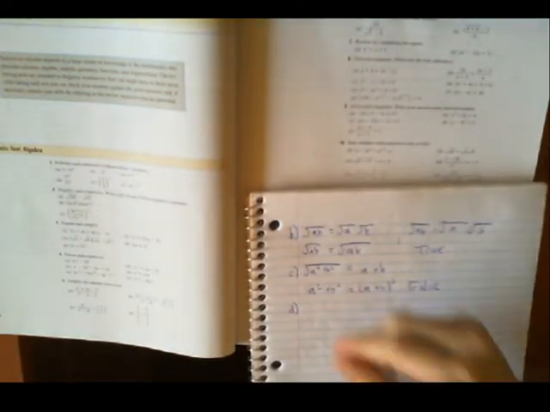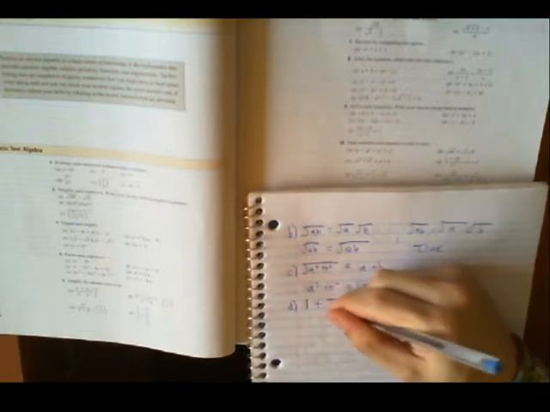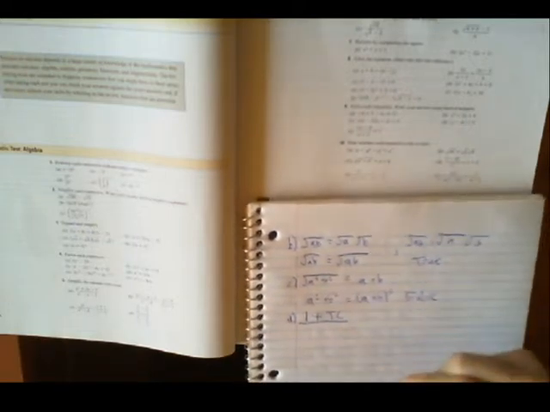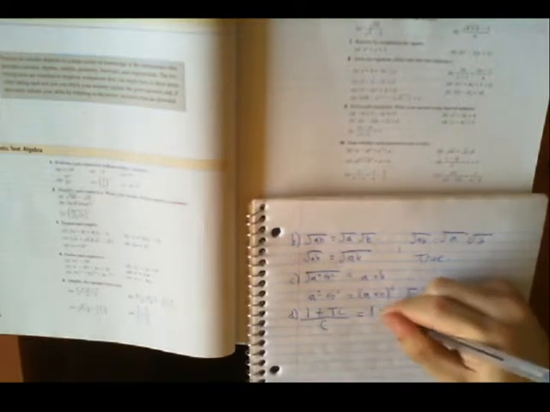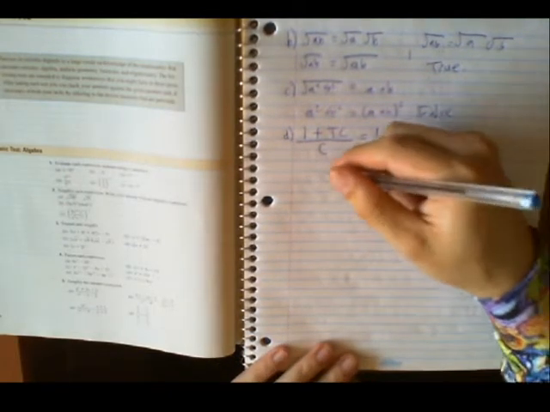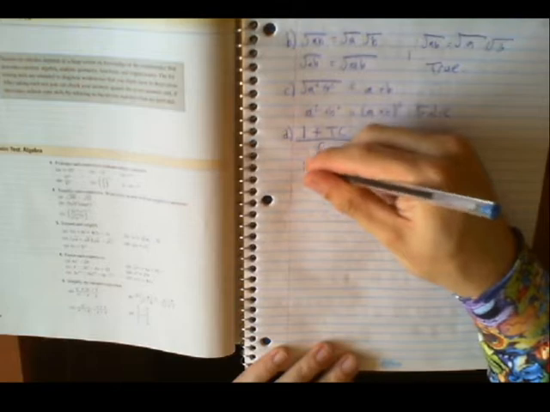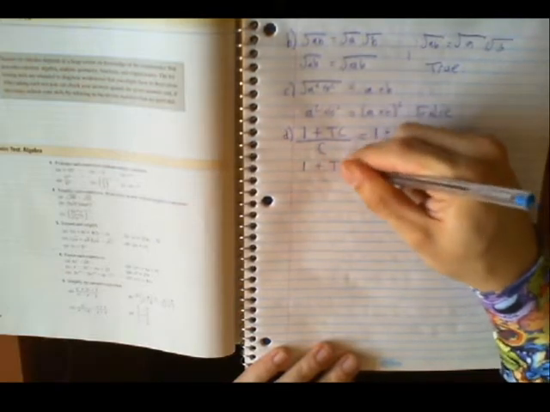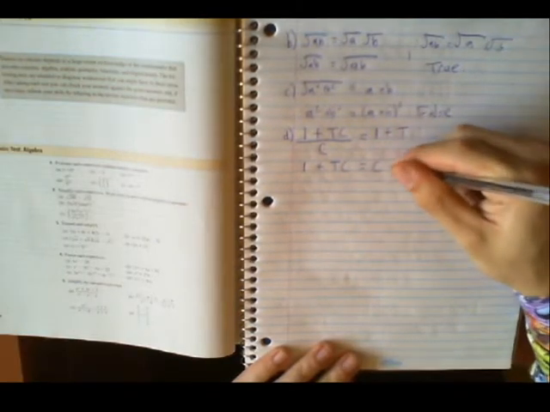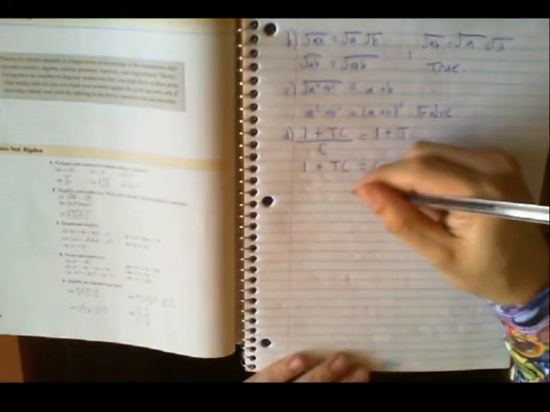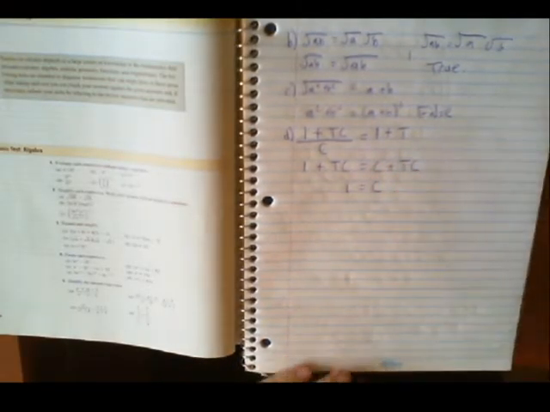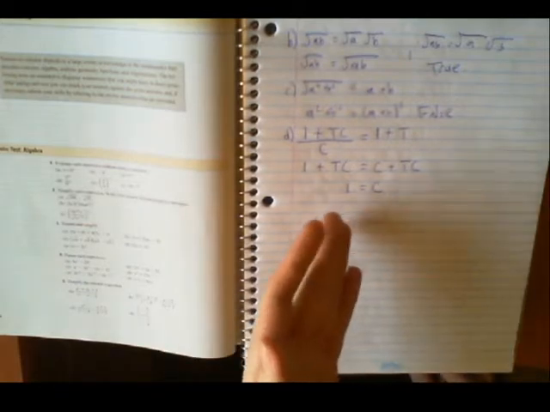Okay, BCD. 1 plus TC divided by C equals 1 plus T. So multiply both sides by C. 1 plus TC equals C plus TC. So 1 equals C. This is only true if C equals 1.